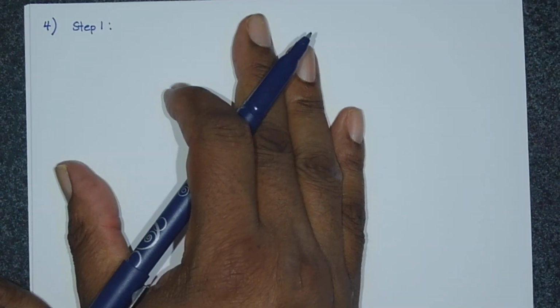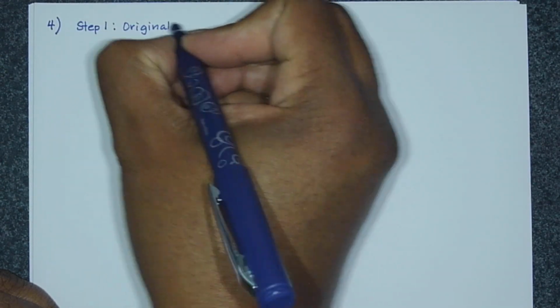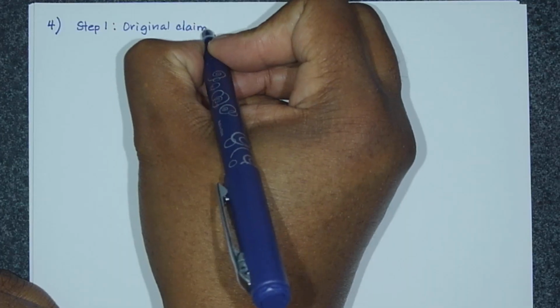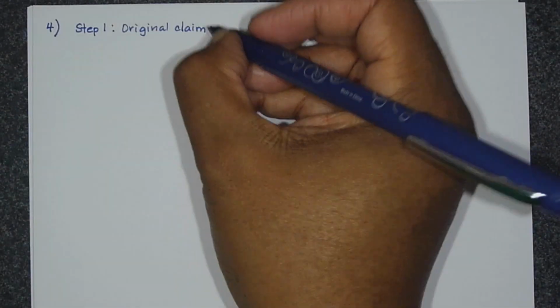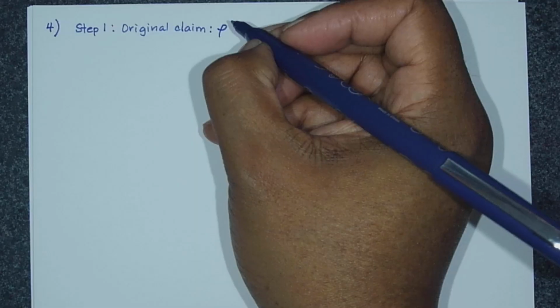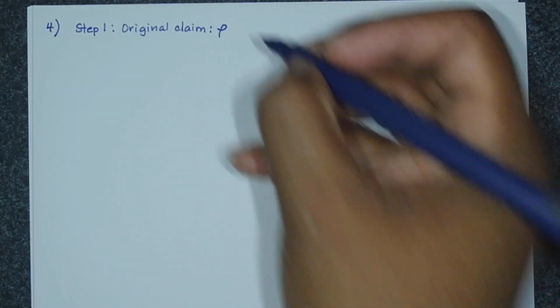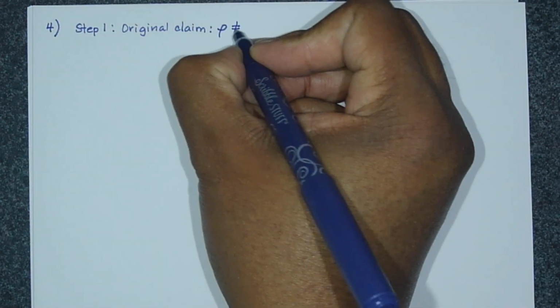So step number 1 is just writing the original claim in symbolic form. Now, we have to use the Greek letter rho since we're dealing with a linear correlation. We want to determine whether there's sufficient evidence to support the claim of a linear correlation, so that means rho not equal to 0, meaning that there is a linear correlation.